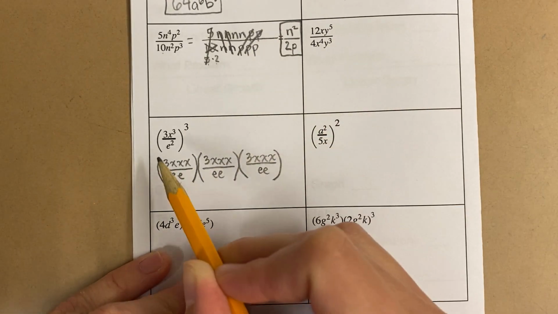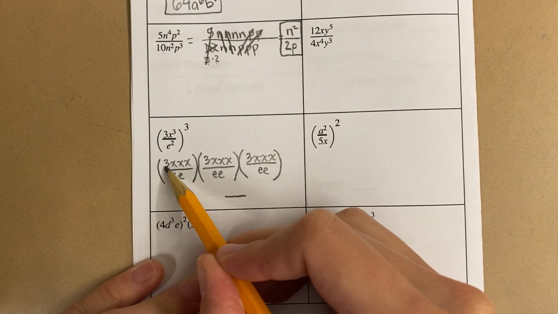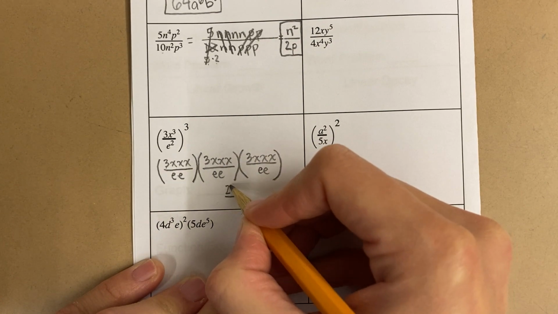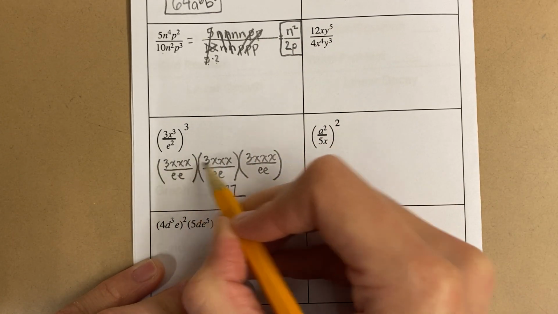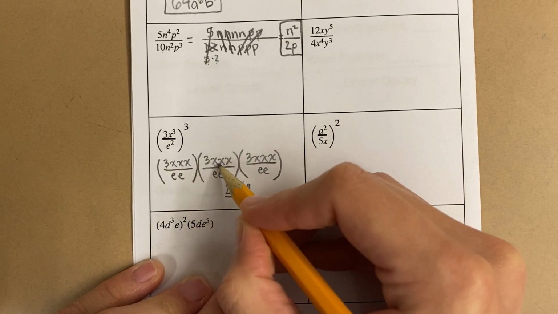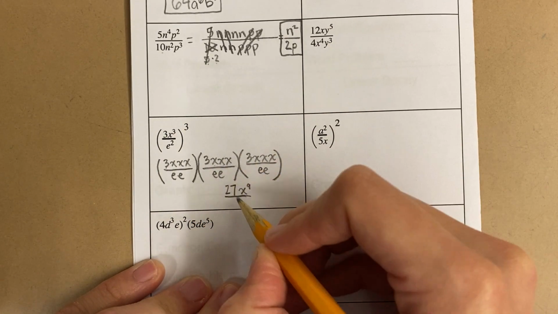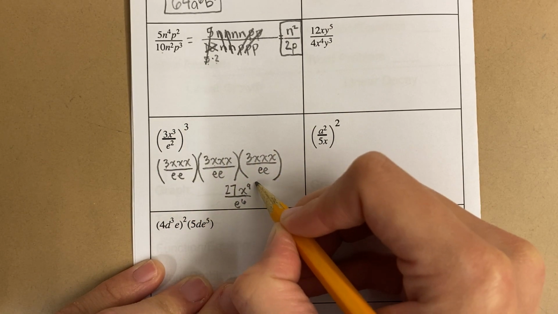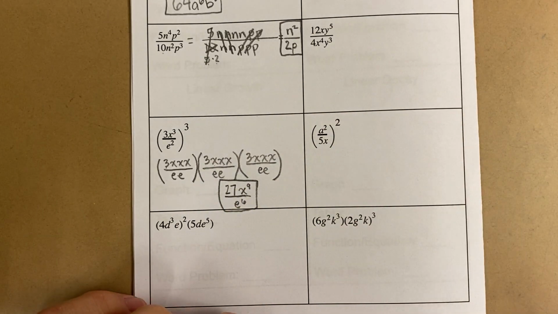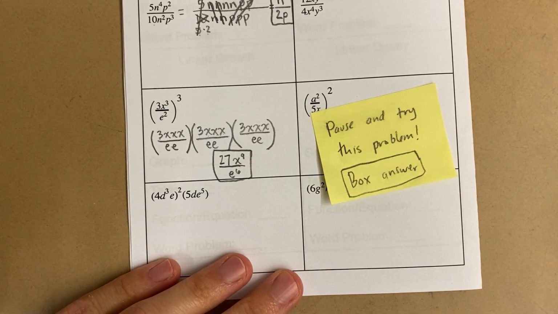When we multiply fractions, we just multiply across the top and we multiply across the bottom. So across the top of this fraction, what do I have? 3 times 3 is 9 times 3 is 27. And then x times x times x times x times x times x. How many x's do I have? I have 9, right? 3 plus another 3 plus another 3. And on the bottom, I have 1, 2, 3, 4, 5, 6 e's. Okay, looks like that. Same deal. Please go ahead and try that one out. Box your answer.